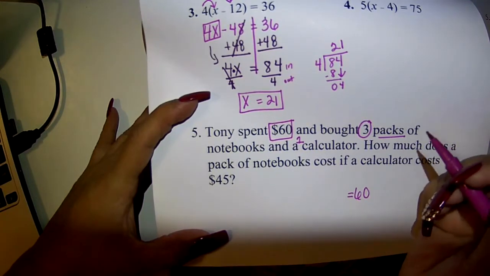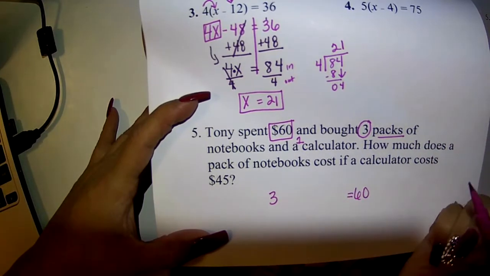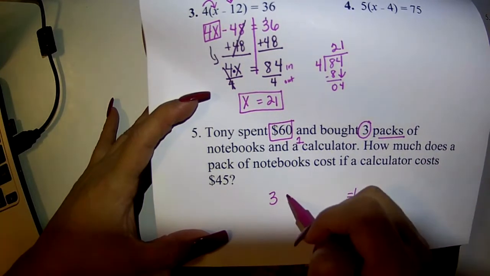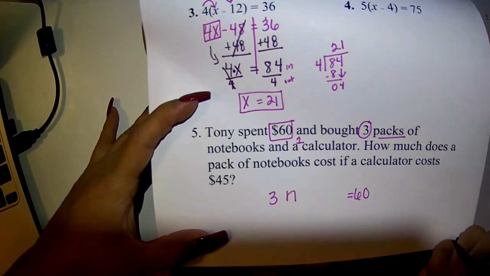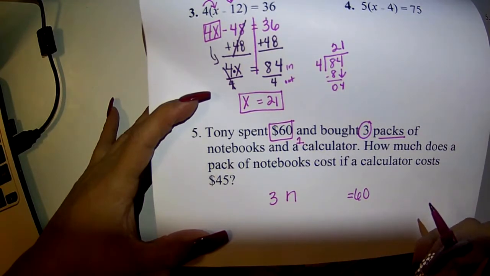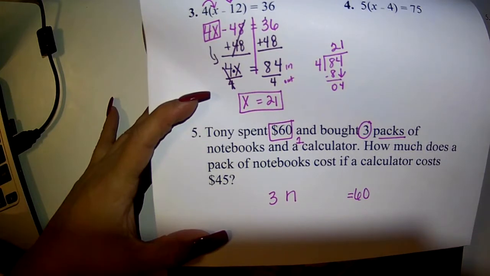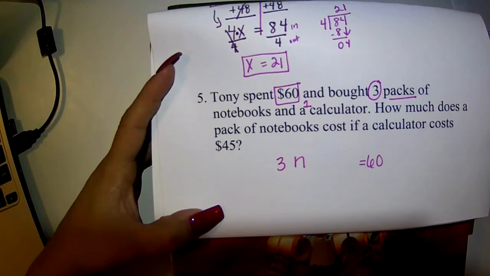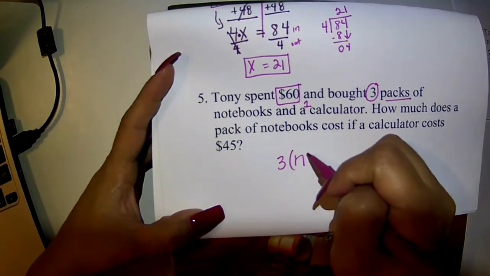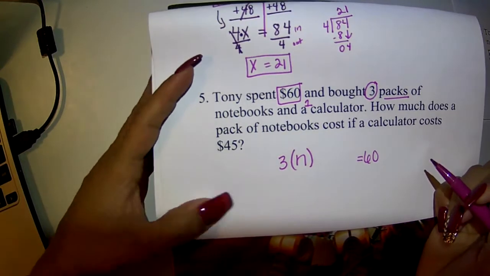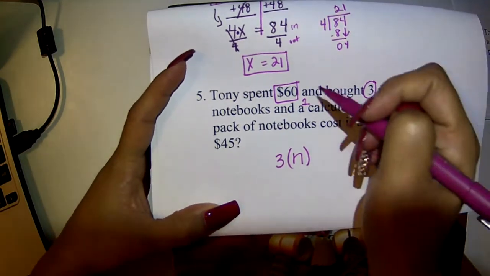All right, so I know that he bought 3 packs of a notebook, so I'm going to go ahead and put that, and 1 calculator. So I have my 3 packs of notebooks, and I'm going to just use N for notebooks to represent my variable.